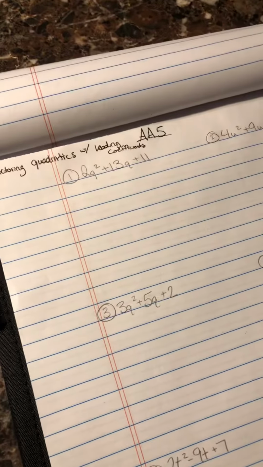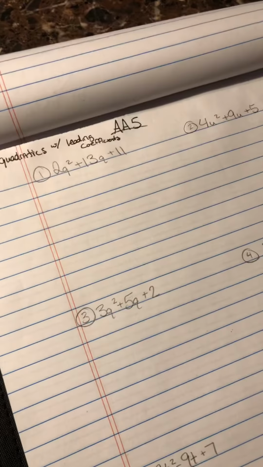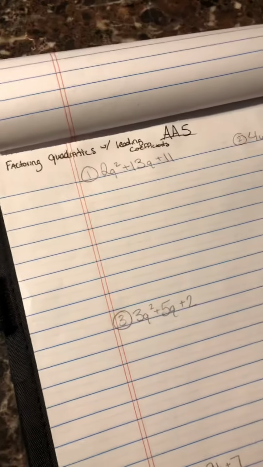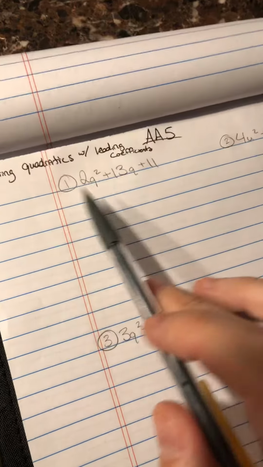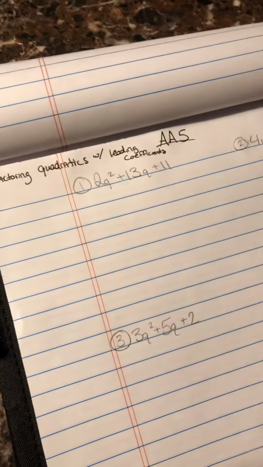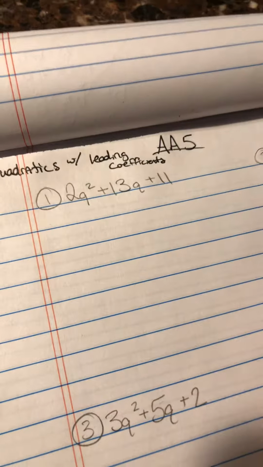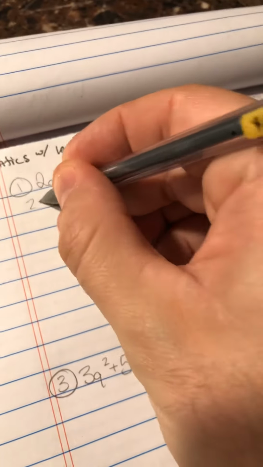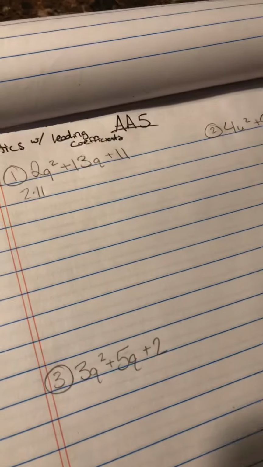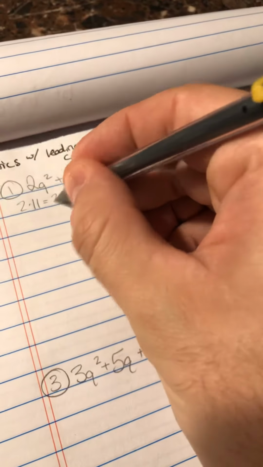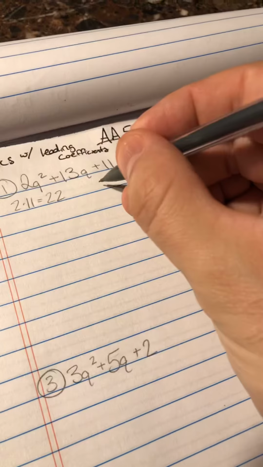All right, now this is answering some of the questions after the lesson. So we're still doing AA5, factoring quadratics with the leading coefficient. Looking at number 1. First step is to take your A and your C, so 2 and 11, and multiply them together. That gives you 22. And now write down all the factors for 22.